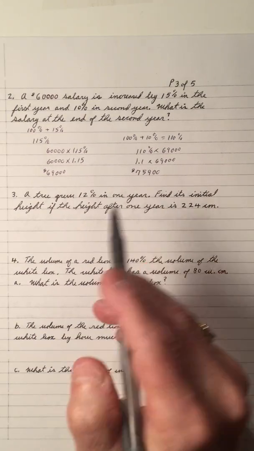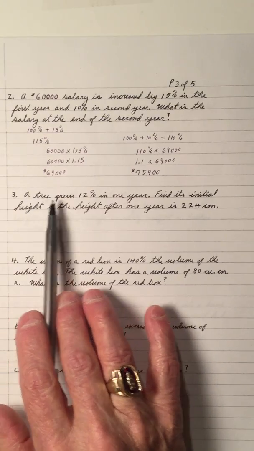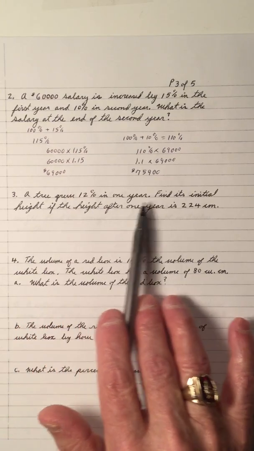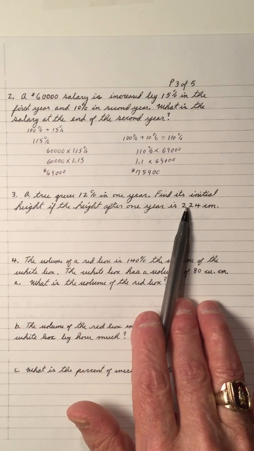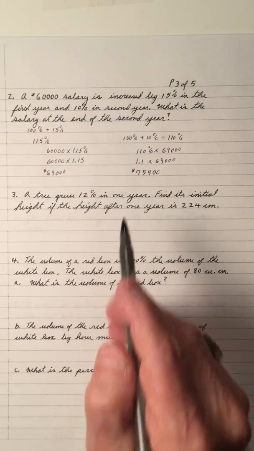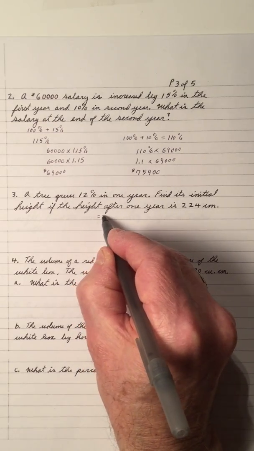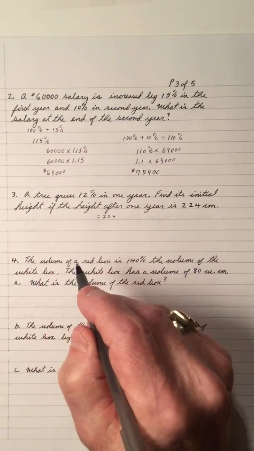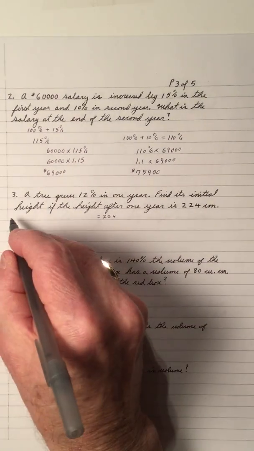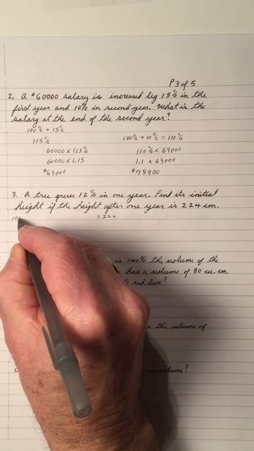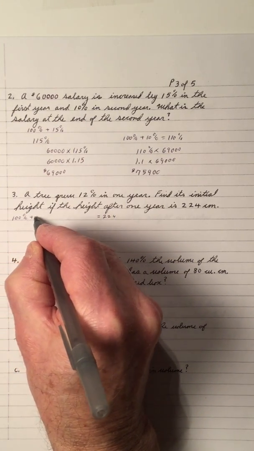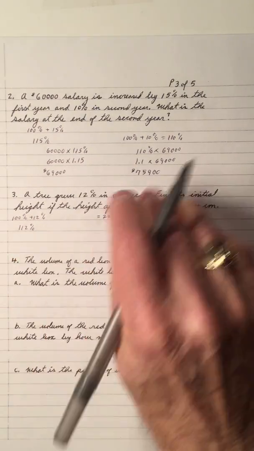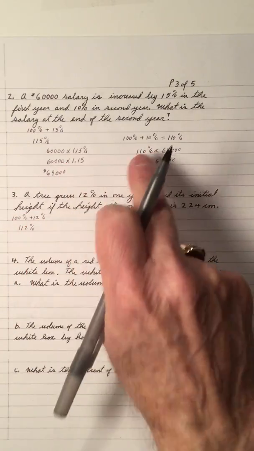Makes it interesting. Number 3, a tree grows 12% in 1 year. Find its initial height if the height after 1 year is 240. So the 240 is really, if you think about it, on the end as a result of the increase. So what we did just then, if you remember, we took 100%, we added the 12%, so we have 112%, similar to what we did up here.